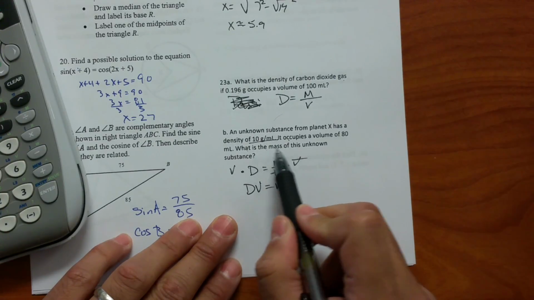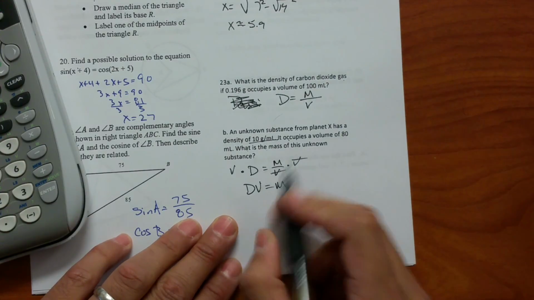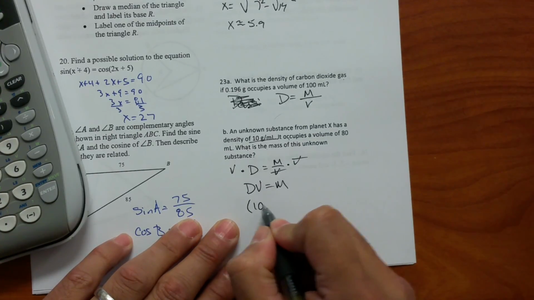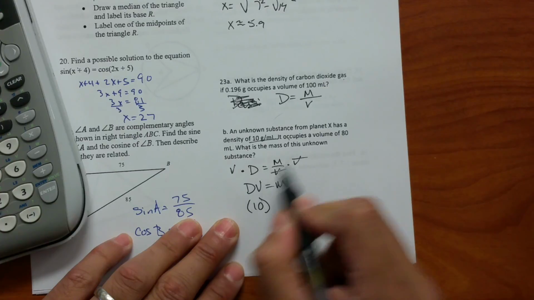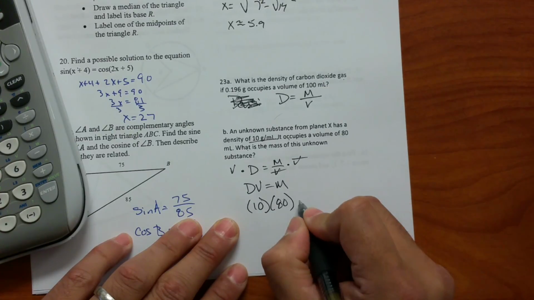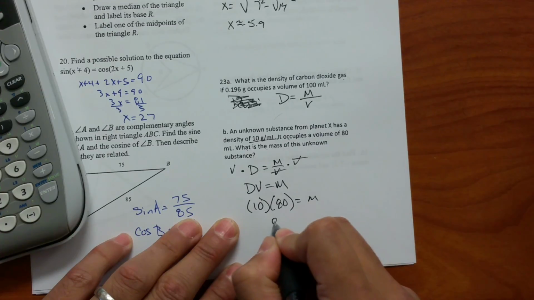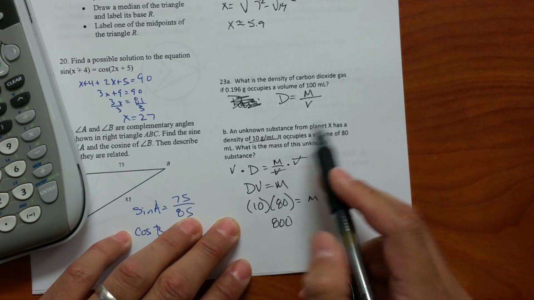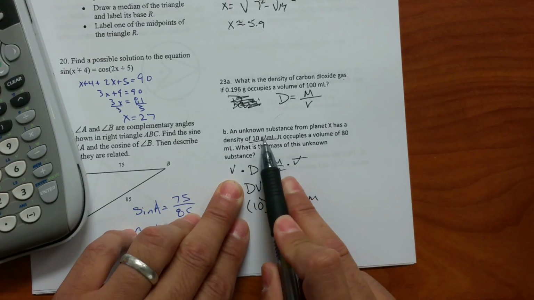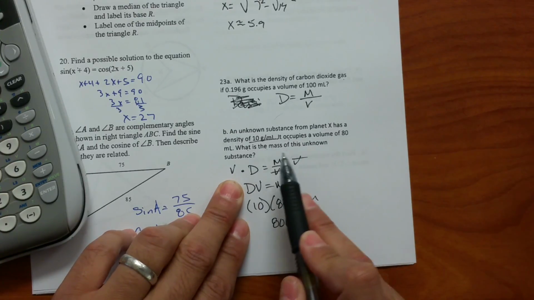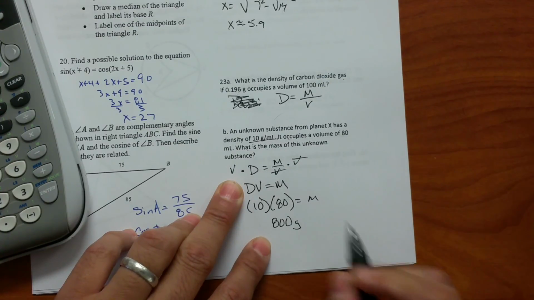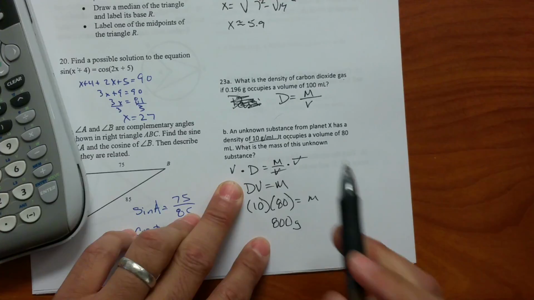Since it's asking for mass, all I have to do is plug in. That's my density, which is 10, times my volume, which is 80. So it's going to be 800. This says grams per milliliter, so that means my mass has to be in grams. So it's going to be 800 grams because it says it right there.